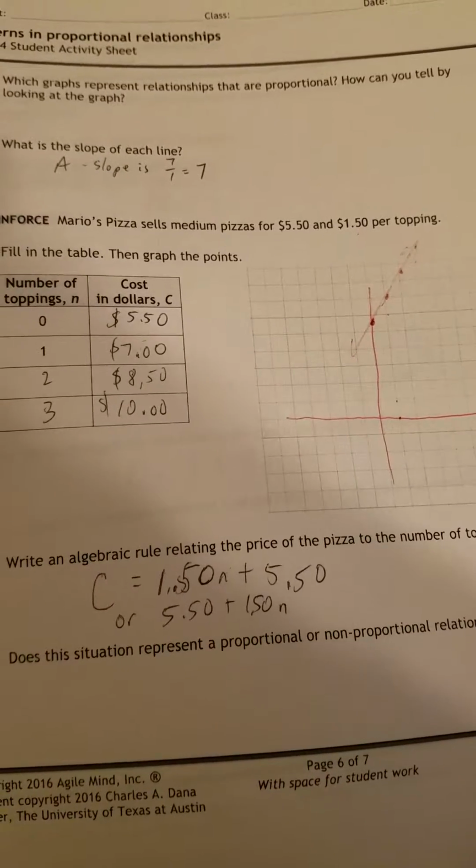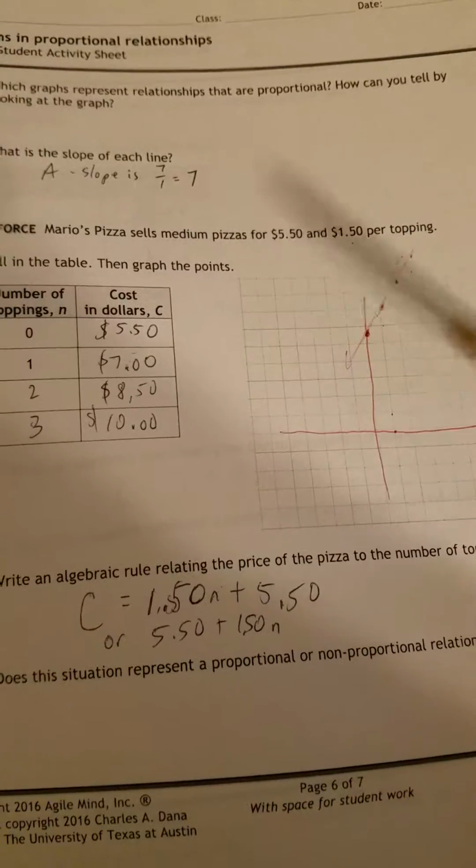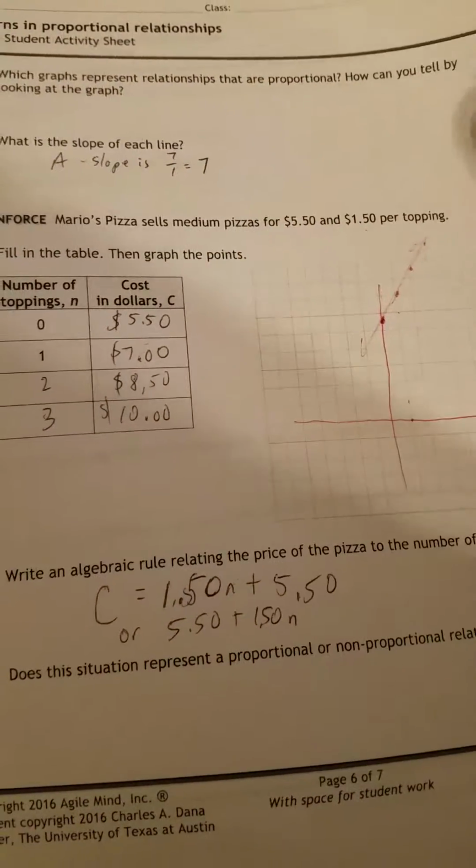Does it represent proportional or non-proportional? Remember, if you have to multiply and then add, that's non-proportional. If you multiply and add, if it's 2 steps.